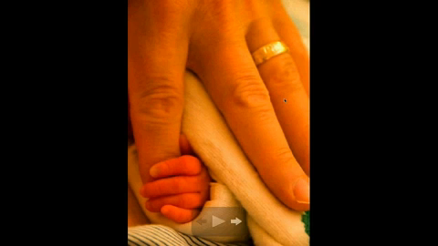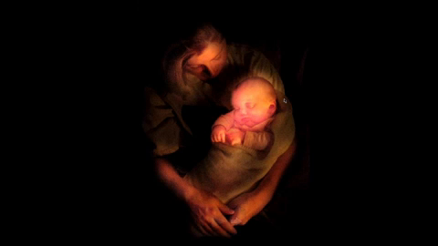This is a photo of Katie about a month after she was born, still in the hospital. And there's her little hand at about the same time holding on to her mom's hand. Amazing. And shortly after she came home.